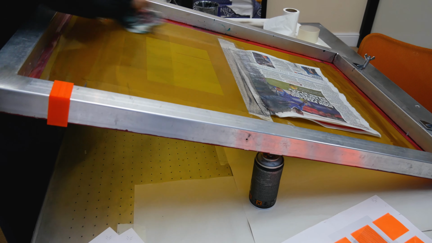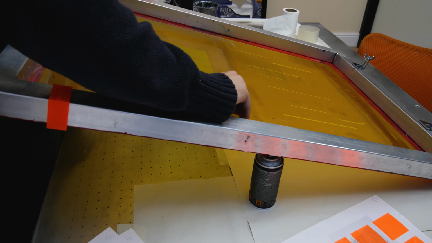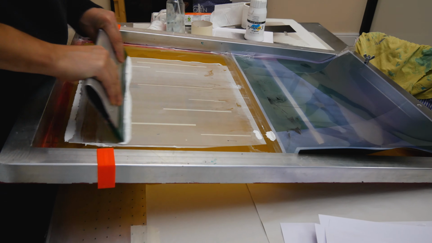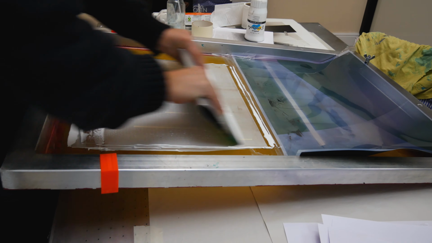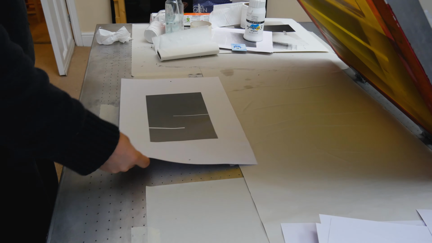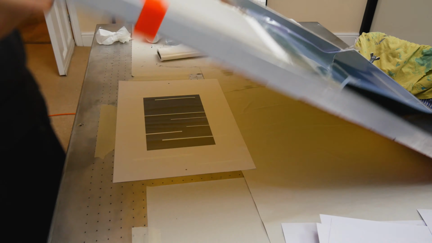it was then time to move on to the other layers. Now I decided to print all white, just to make sure that the gradients that go over the print would be able to be seen. So I thought I'd do a layer of white first of all.